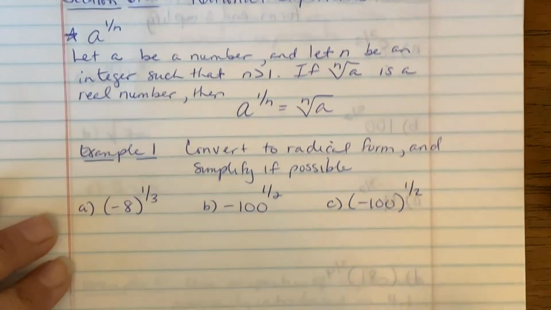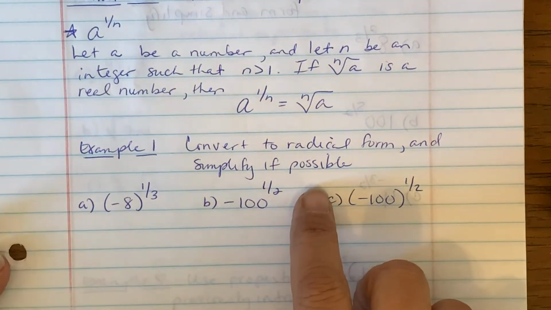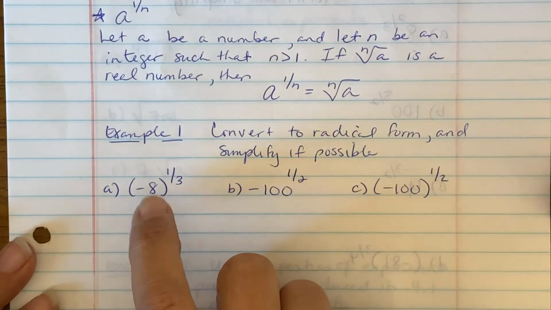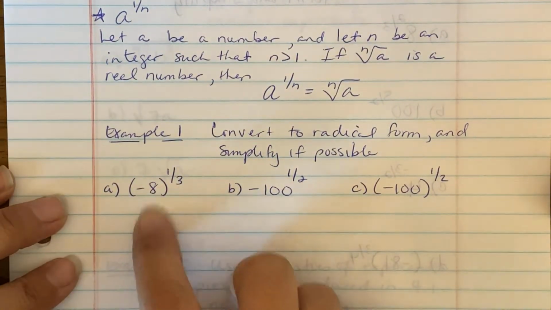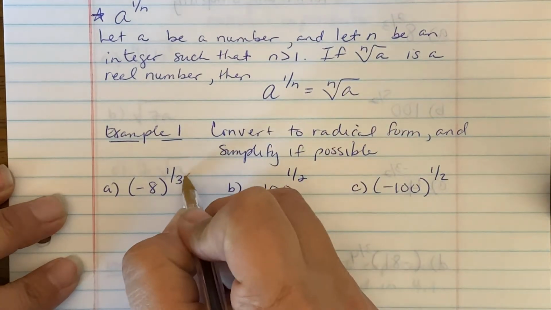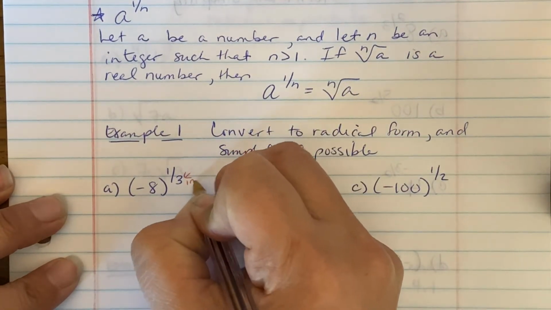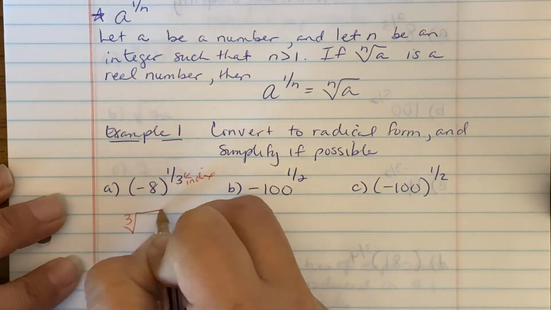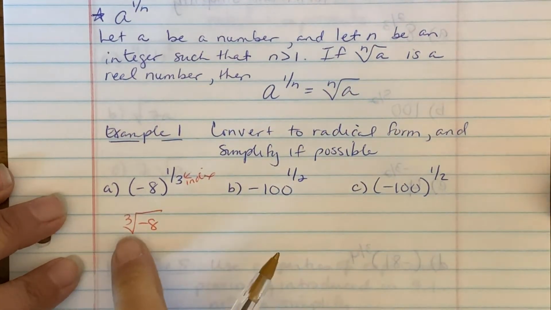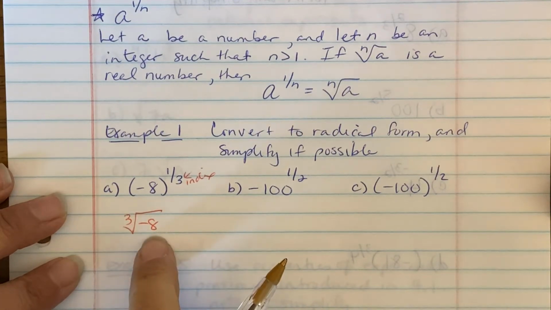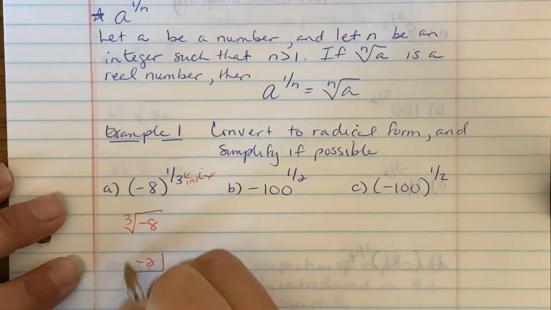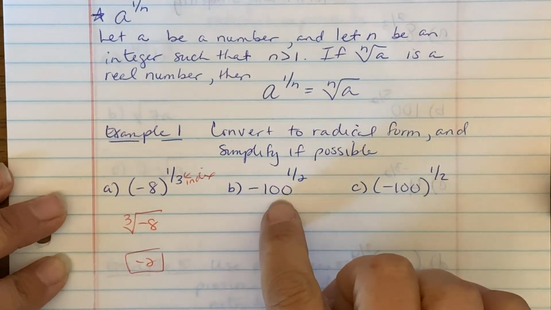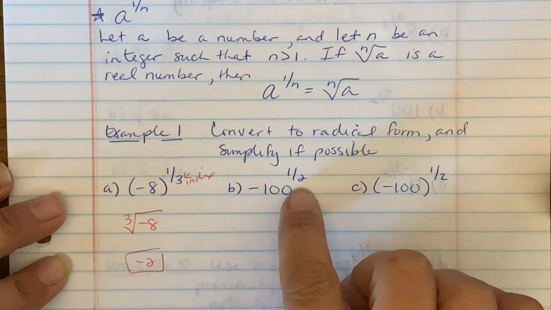For example 1, it says, convert to the radical form and simplify if possible. So first thing, it says the parentheses of -8 to the 1/3 power. We need to change it to radical notation. So the bottom number is always your index if you have a fraction power. So it's going to be the cube root of -8. Well, what number multiplied 3 times in a row gives you -8? The answer is -2.